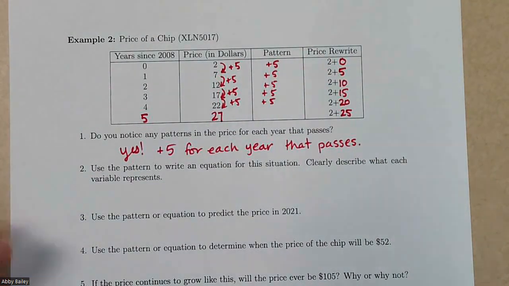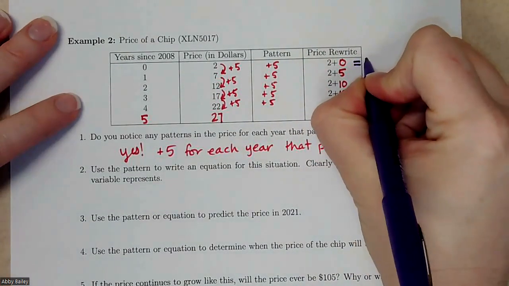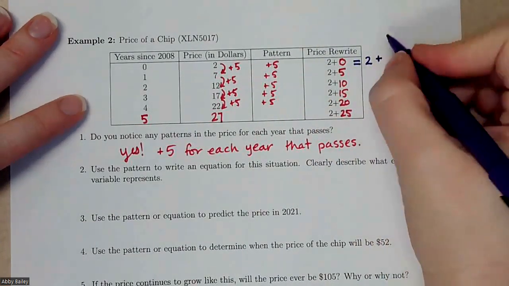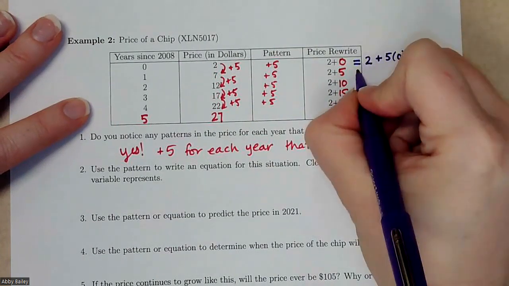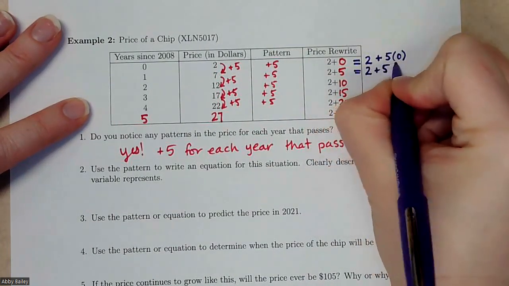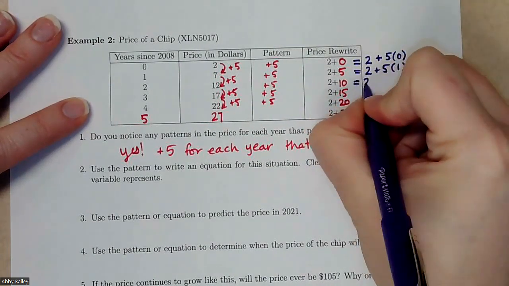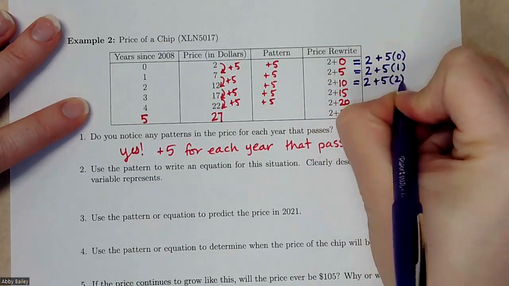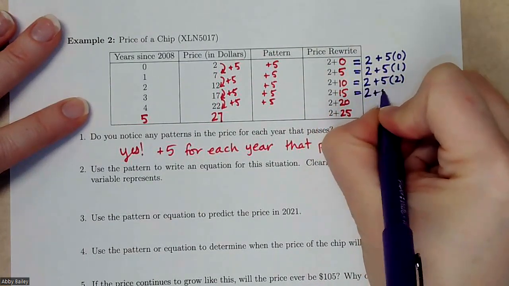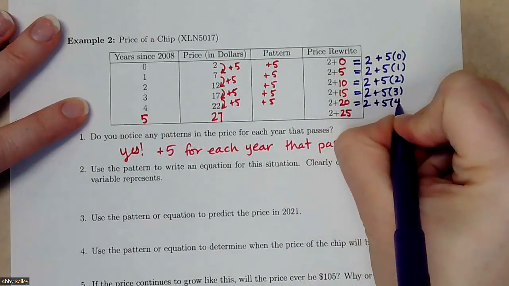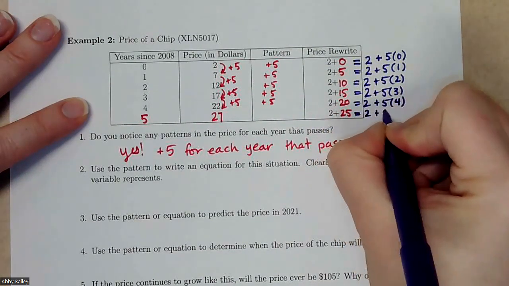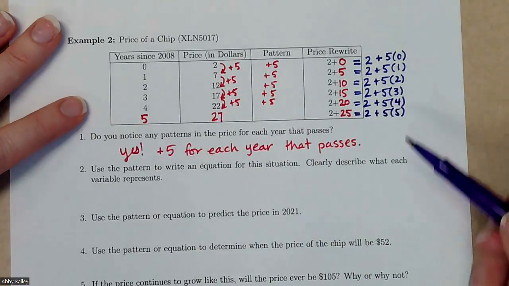So I would rewrite this. 2 plus 5 added 0 times. 2 plus 5 added 1 time. 2 plus 5 added 2 times. 2 plus 5 added 3 times. 2 plus 5 added 4 times. 2 plus 5 added 5 times.